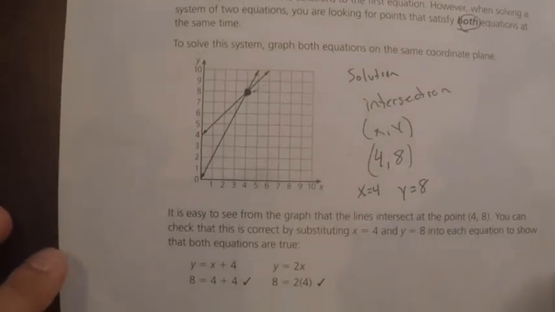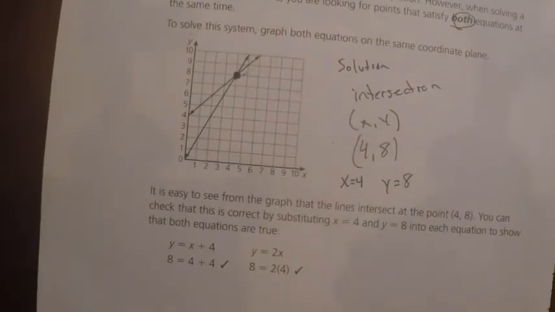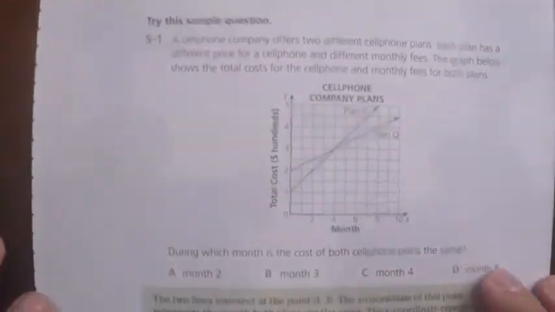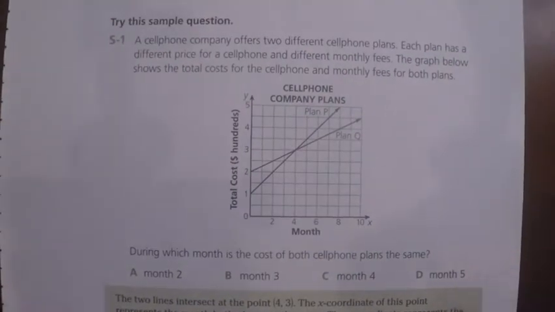So graphing again is going to be one of the easiest ways to tell, as long as our equations are already solved for y and they ask us to find the answer that way. Right? Sometimes they won't allow for a graphic answer there. You'll have to solve it using algebraic ways, and then you can't really do the graph there. All right, so let's look at the sample question here.